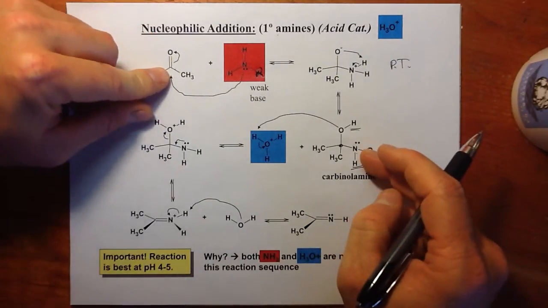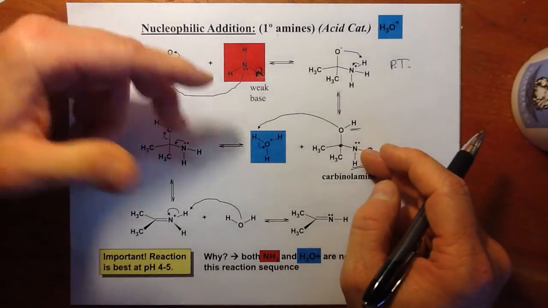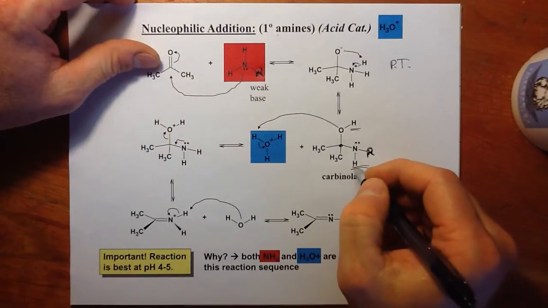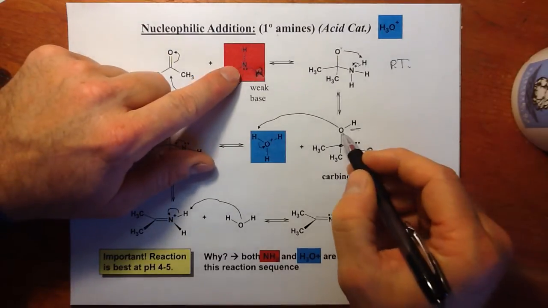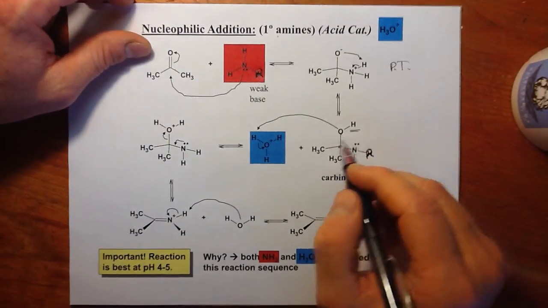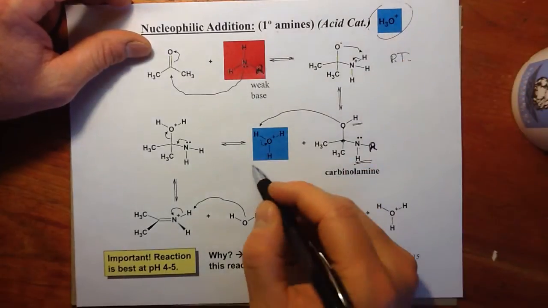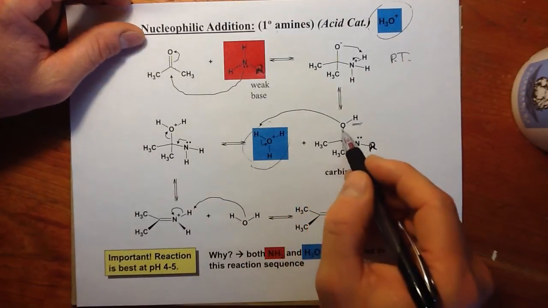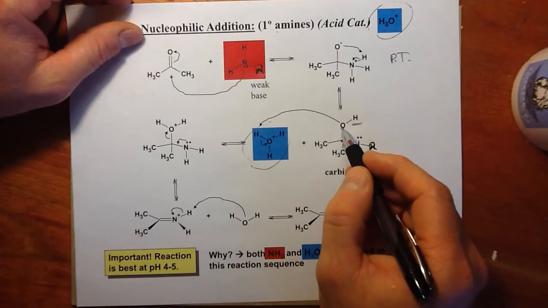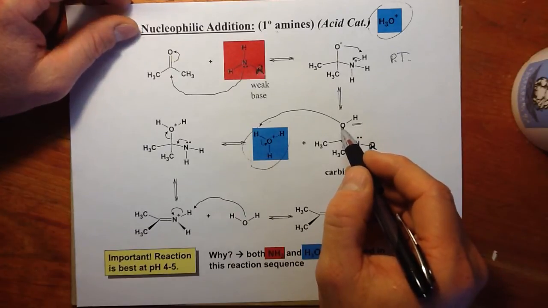We've added it into the carbonyl. So we've had an addition reaction, and we've taken one of the hydrogens and put it on this oxygen. Now this is where the catalyst has to come in. The catalytic protons, we have to create a good leaving group out of this oxygen. We need to make water.